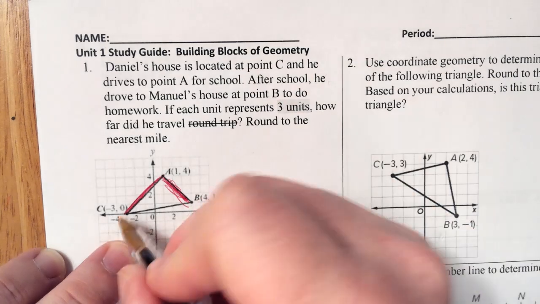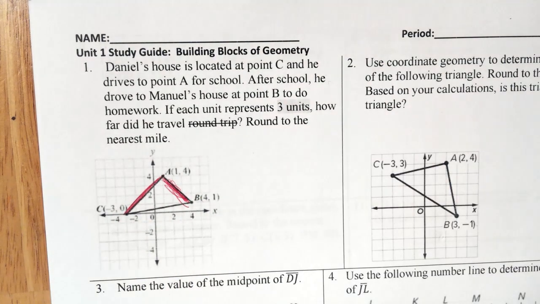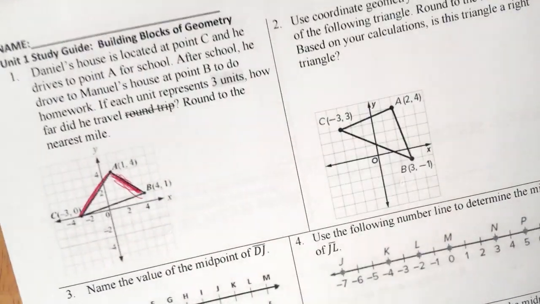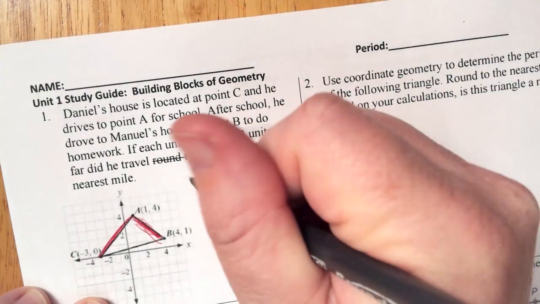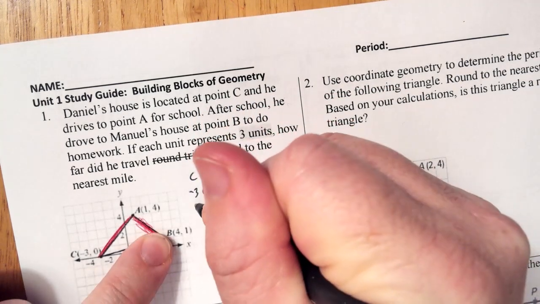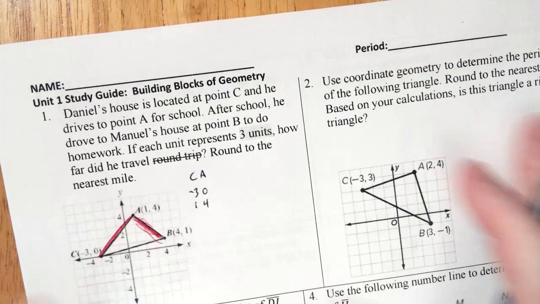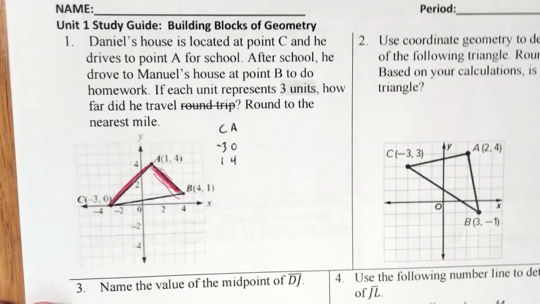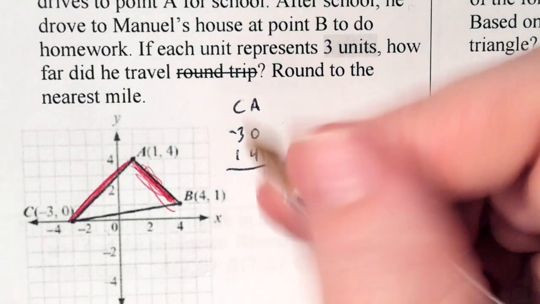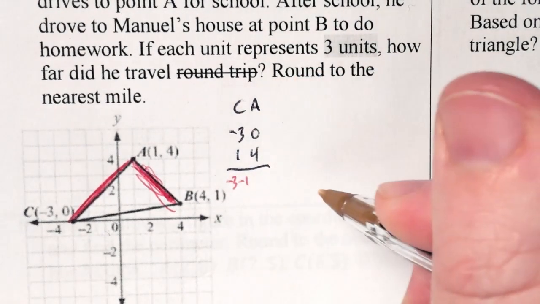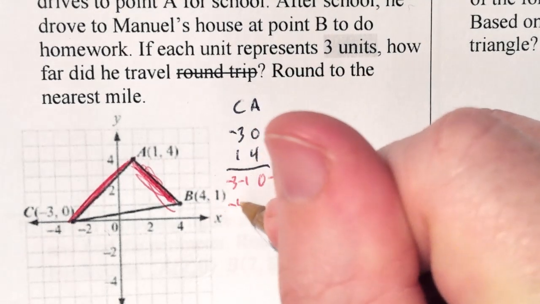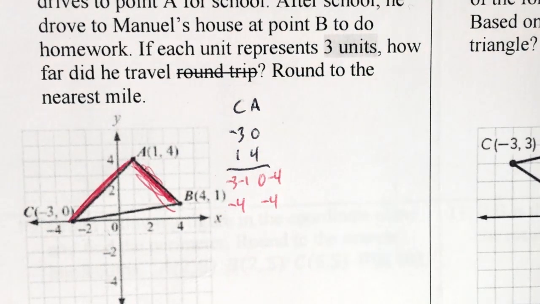Okay, so for this right here, we're going to take these coordinates right here and we're going to stack them one on top of the other. So we have going from C to A, we would have -3, 0, and 1, 4. So I'm going to zoom in a little bit for you. Okay, we're going to subtract those numbers. So -3 minus 1 and 0 minus 4. So if you can do that, you get -4 and you get -4.